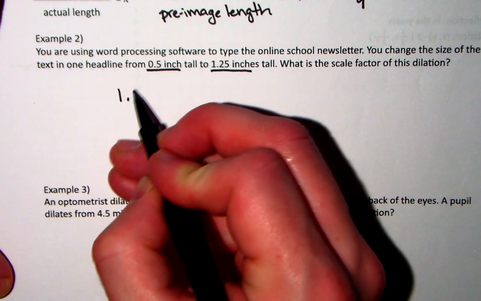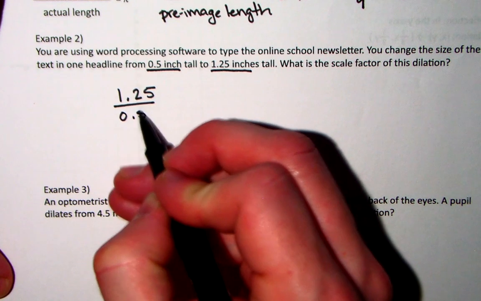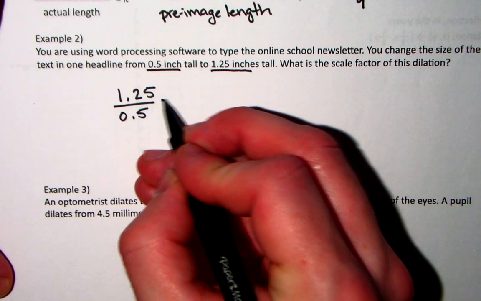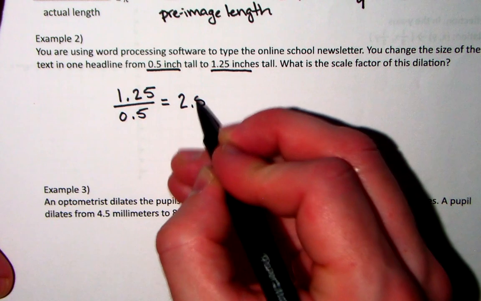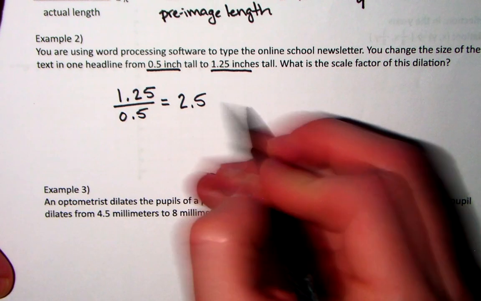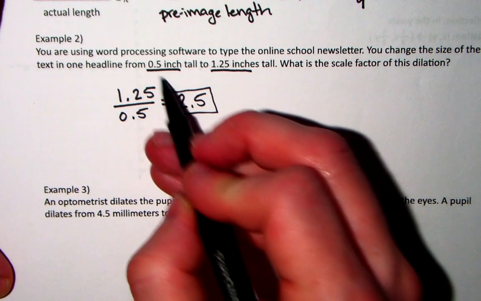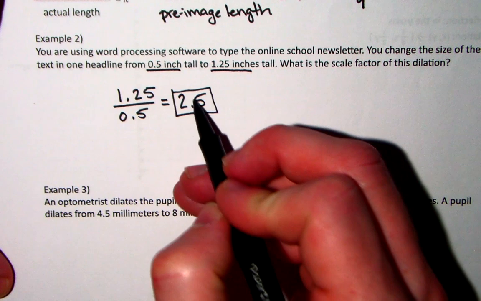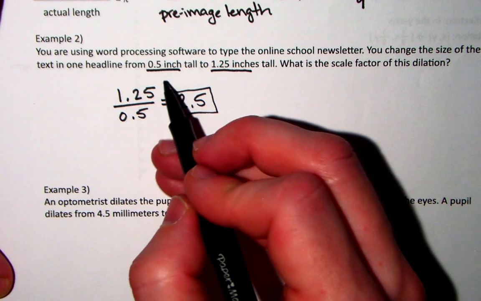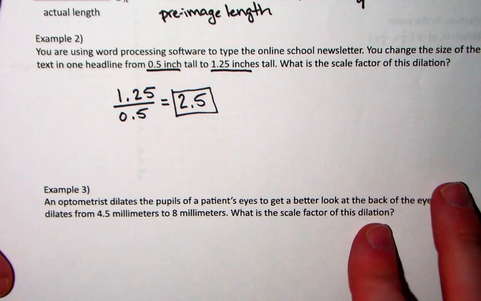So image length is 1.25 divided by 0.5. Throw that in a calculator, and k ends up being 2.5. So that's saying we increased the original text height by a factor of 2.5. So we made it 2.5 times bigger, and that brought us up to 1.25 inches tall. Okay.